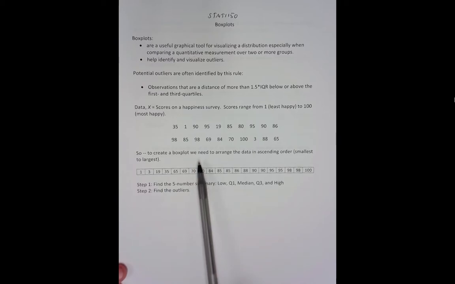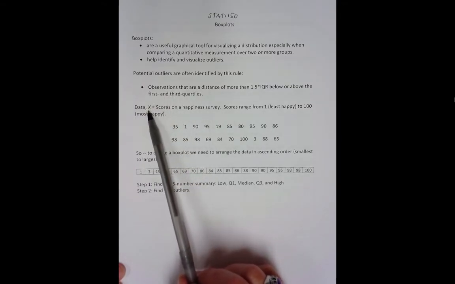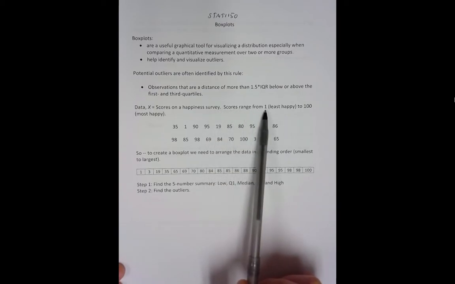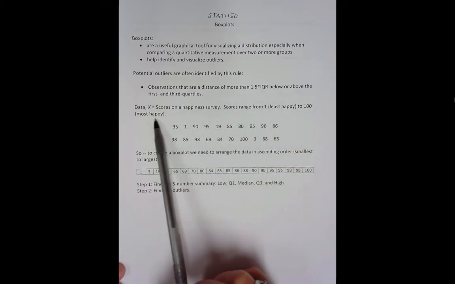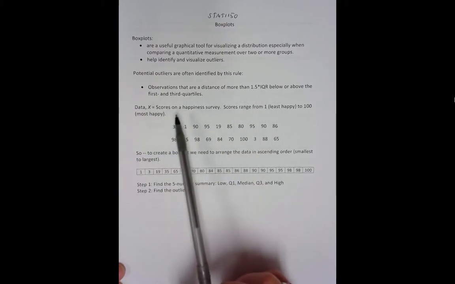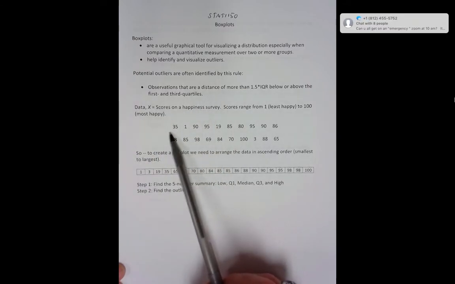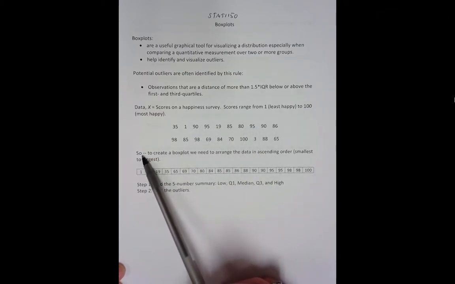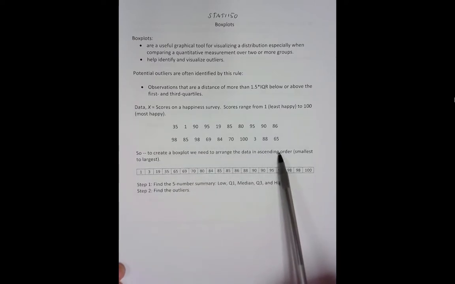All right, so here we go. We've got our data, which I call X, which is scores on a happiness survey. Scores range from 1, which is just completely upset at the world, to 100, which is just ecstatic about everything. I think I have friends kind of here and here, at least sometimes. So this person right here has scored a 35. This person right here scored a 1, and so on and so forth. Okay, so to create the box plot, we need to arrange the data in ascending order.